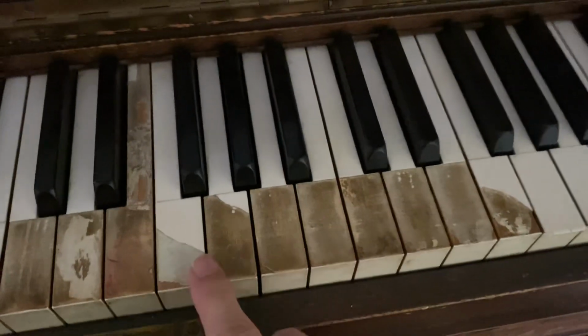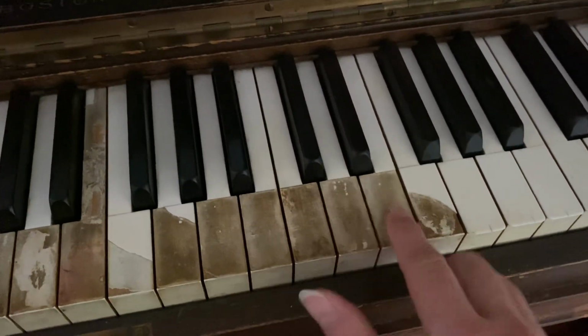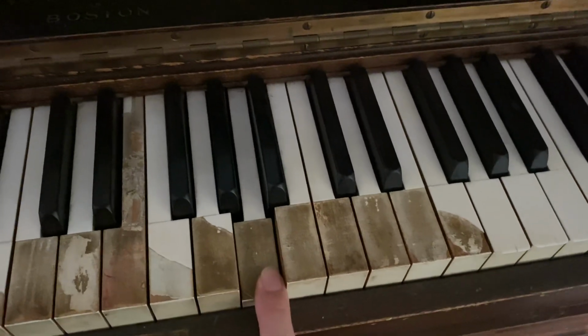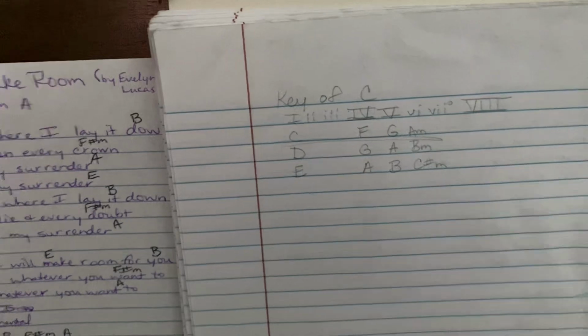They threw in this A minor. That is 1, 2, 3, 4, 5, 6, 7. Wait, hold on, I passed it. 1, 2, 3, A minor. So they threw in the 3, and the 3 is also minor in your normal scale.